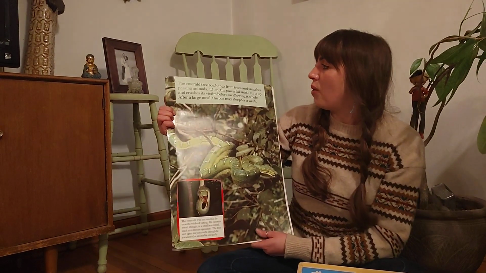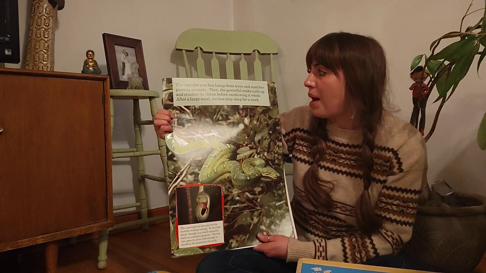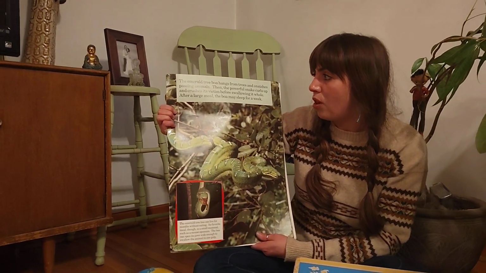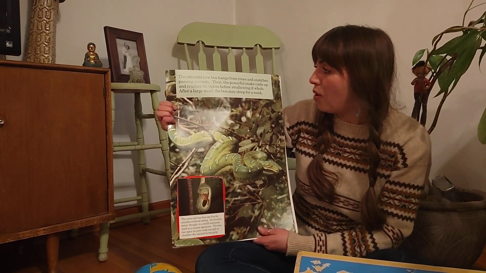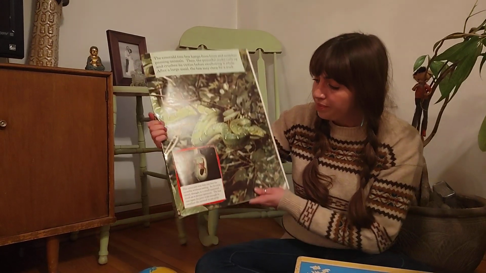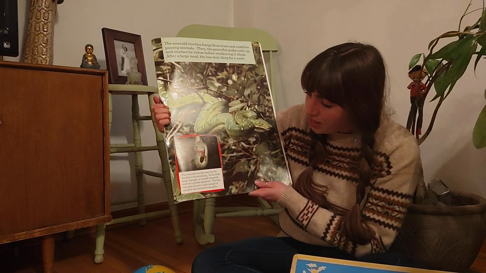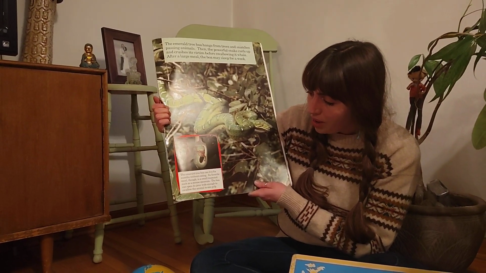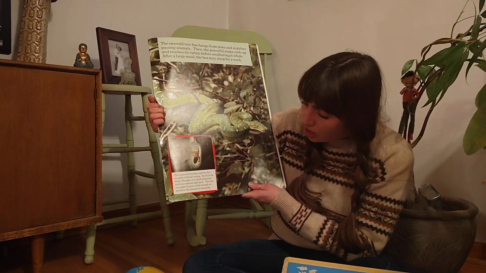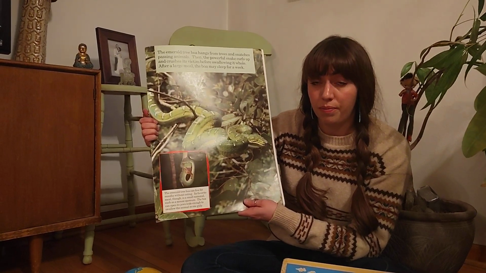The emerald tree boa hangs from trees and snatches passing animals. And then the powerful snake curls up and crushes its victims before swallowing it whole. After a large meal, the boa may sleep for a week. The emerald tree boa can live for months without eating. Its favorite meal, though, is a small mammal, such as a mouse possum. The boa can open its jaws wide enough to swallow the animal in one gulp.